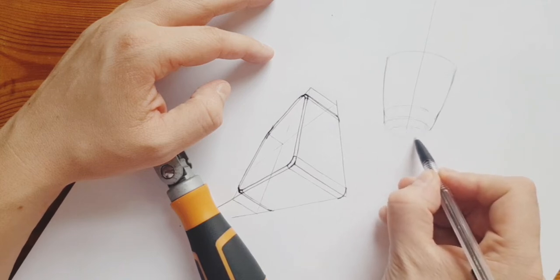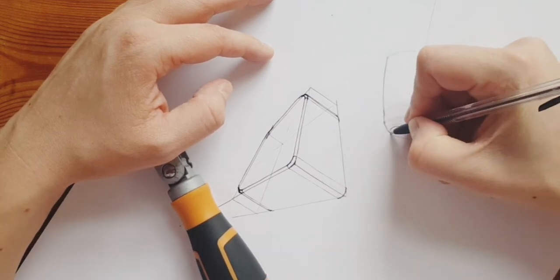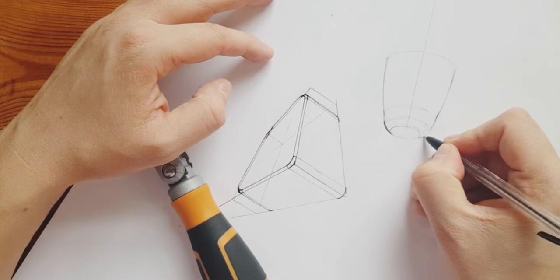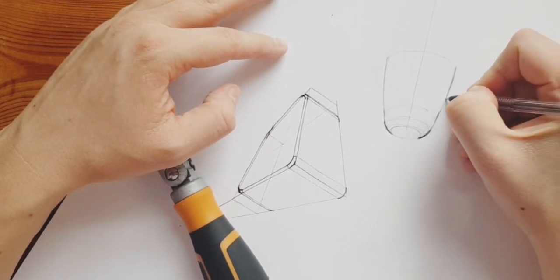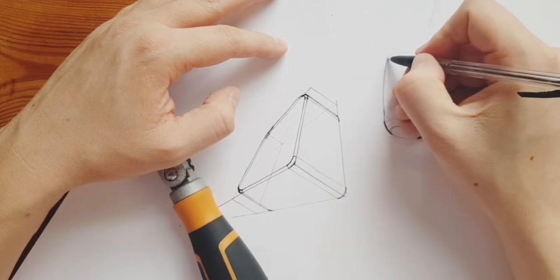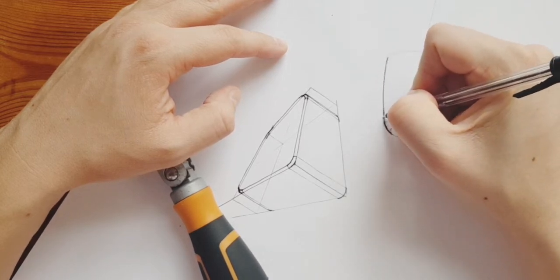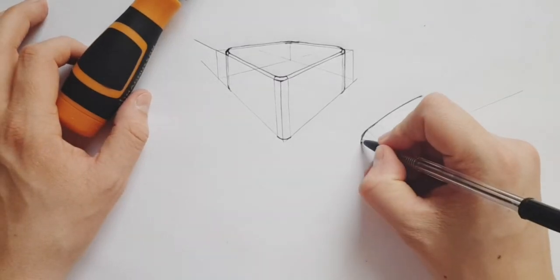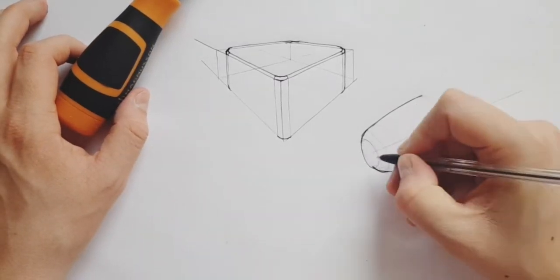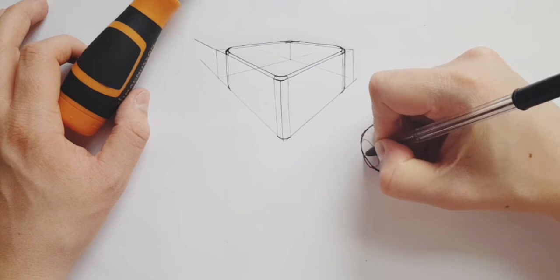And then an extra small one, and then that rounds in like that. You can go over it thicker to make it all smooth again. Ooh, that went wrong.